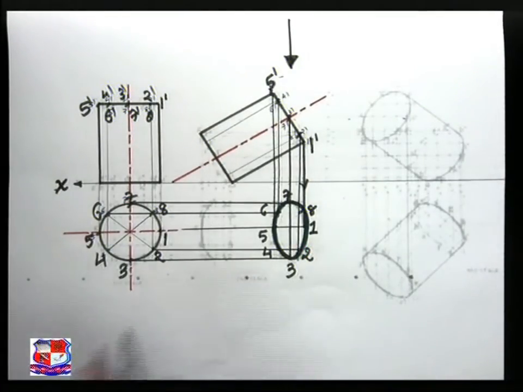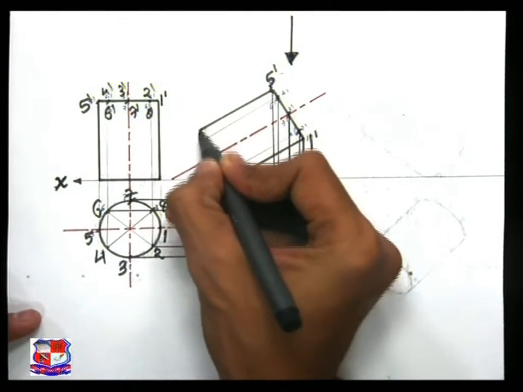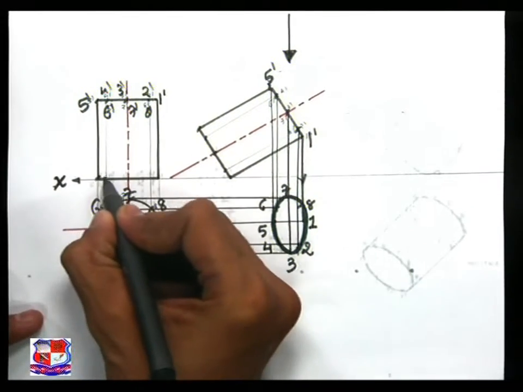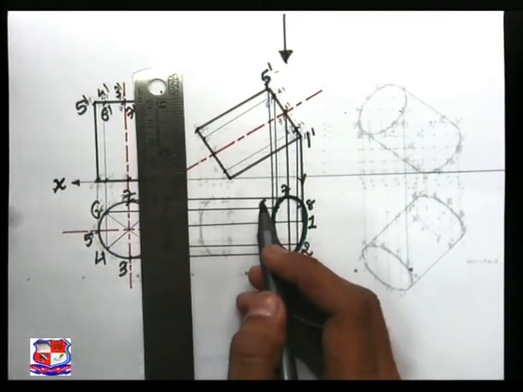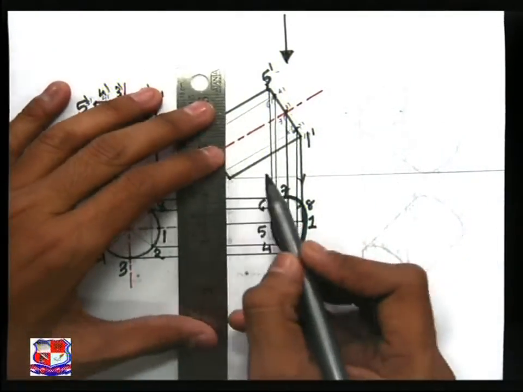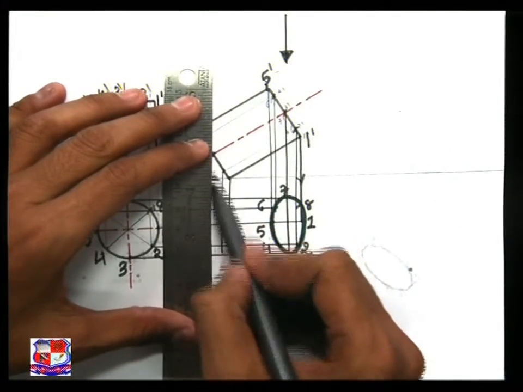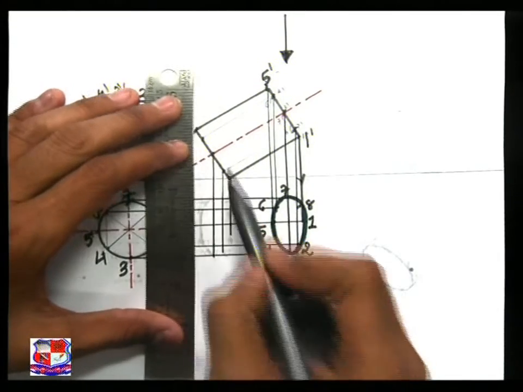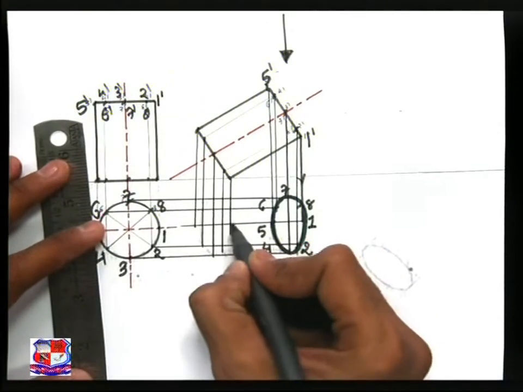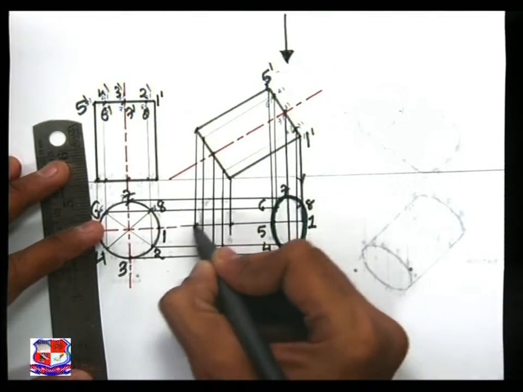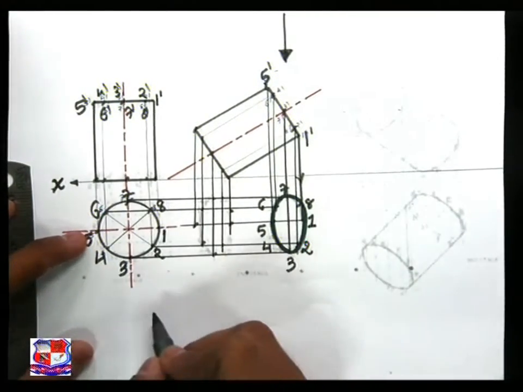Now what about this bottom face? So here is the point 1, 2, 3, 4 and 5, and 1, 2, 3, 4, 5, 6, 7, 8 points are there. So by taking projections from this corner, from this point, we can take projections like this, and we can find out the point positions 1, 2, 3, 4, 5, 6, 7, 8 and back to 1. Join all these points with a smooth curve.